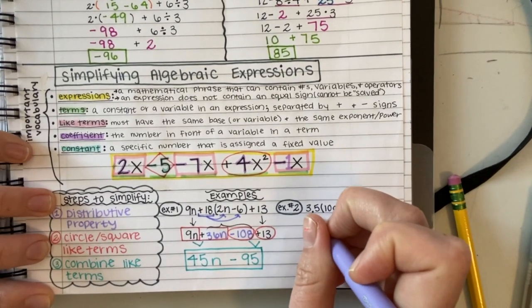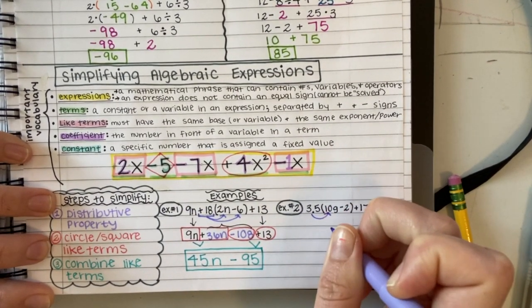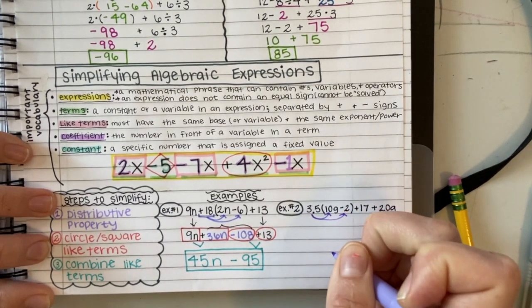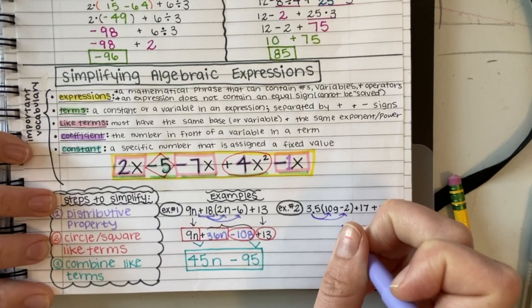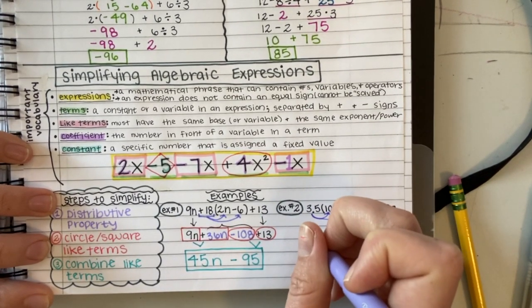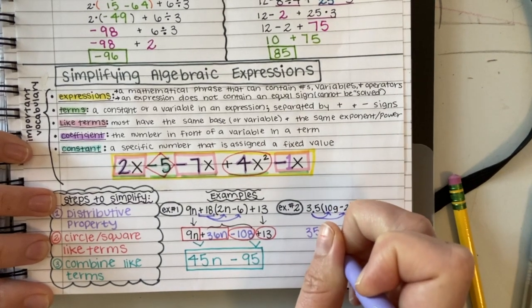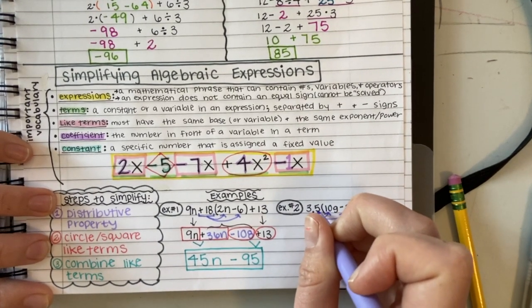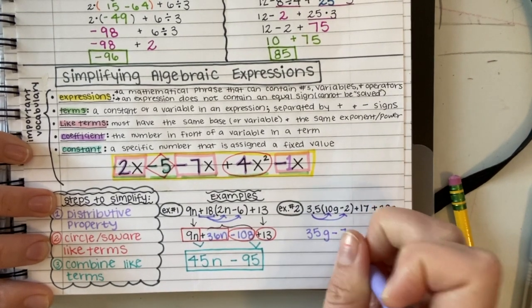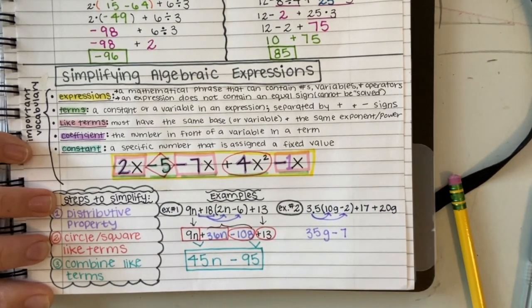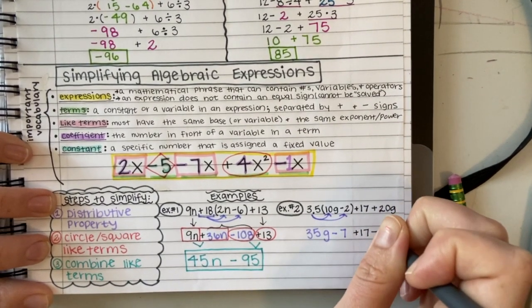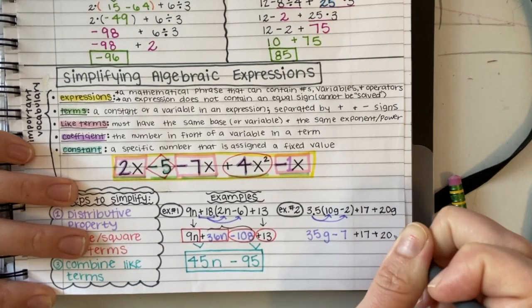So I'm going to do 3.5 times 10g, and I'm going to do 3.5 times negative 2. 3.5 times 10g is 35g, and 3.5 times negative 2 is negative 7. I need to bring down my other operators and numbers and variables.